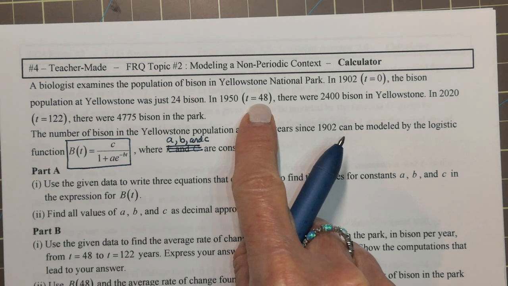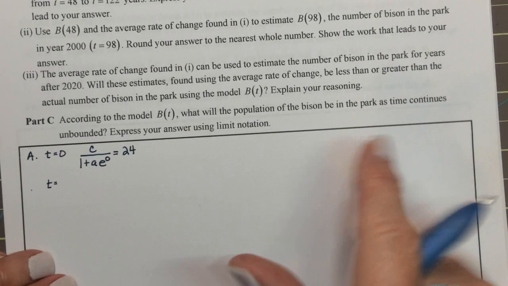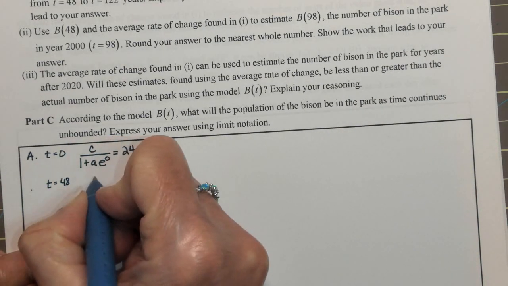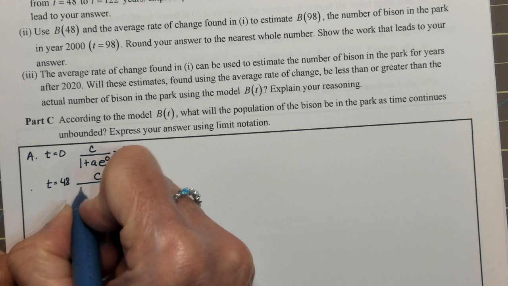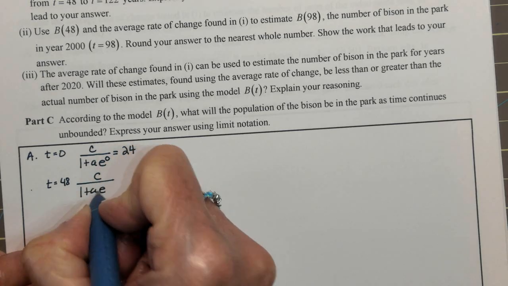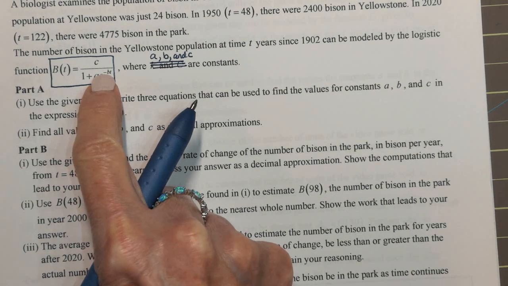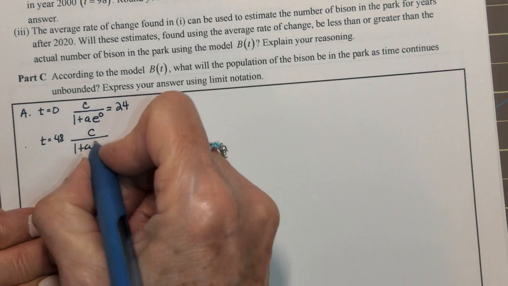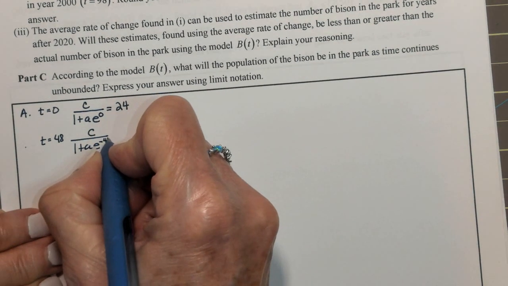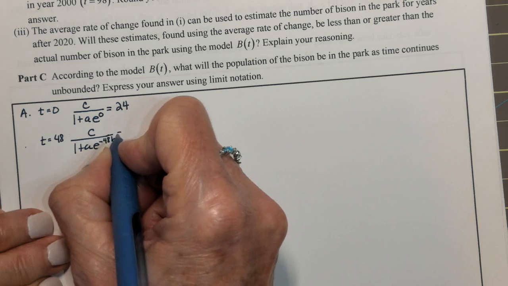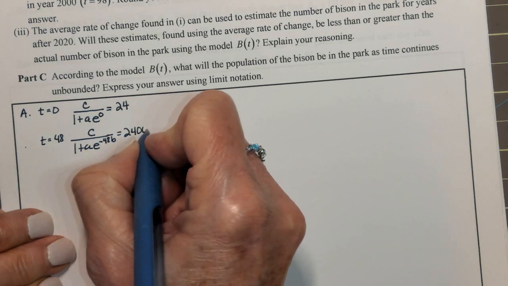Next up, go to the next data value. t is equal to 48, there are 2,400, so I'm putting t is 48 in. So c over 1 plus a e to the negative b times t, so negative 48b. And that is equal to 2,400.